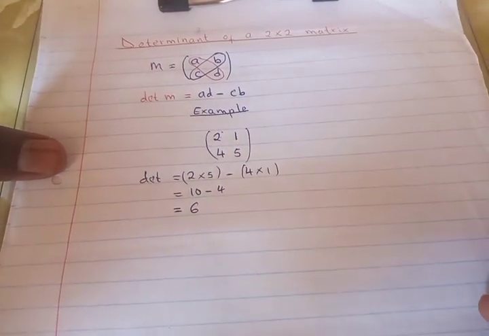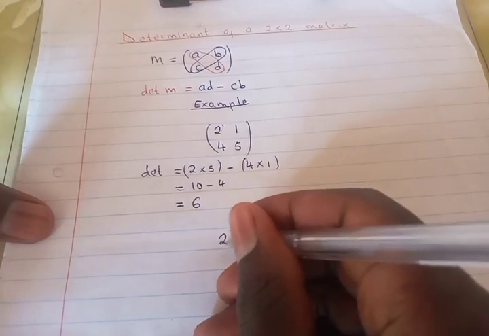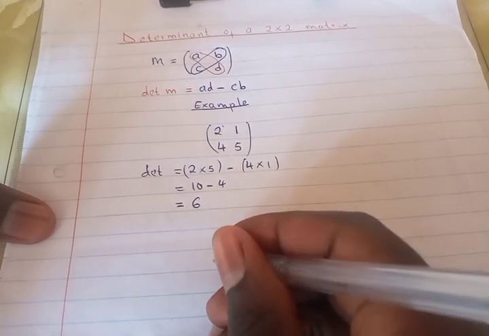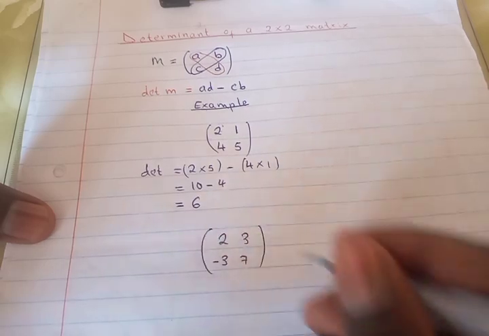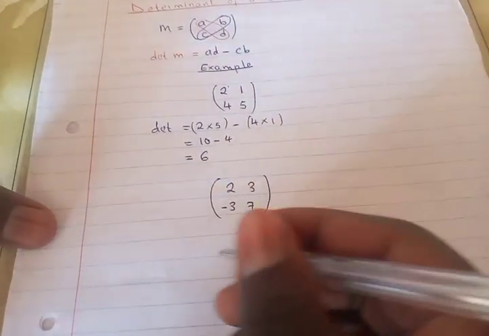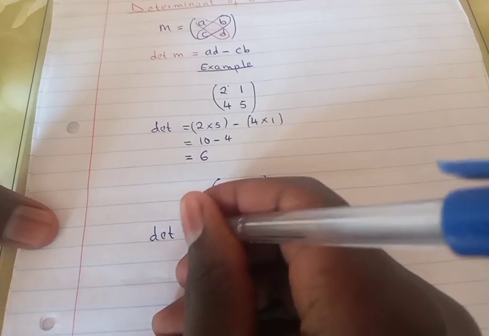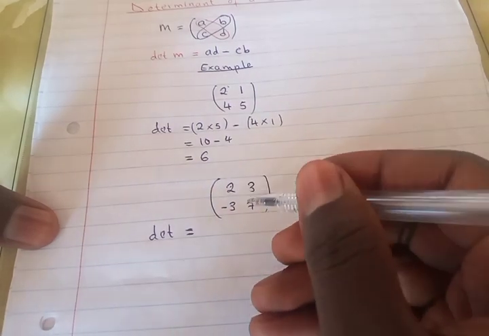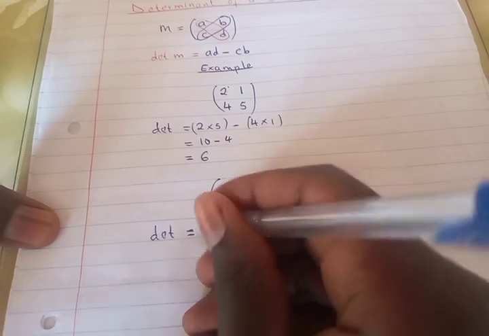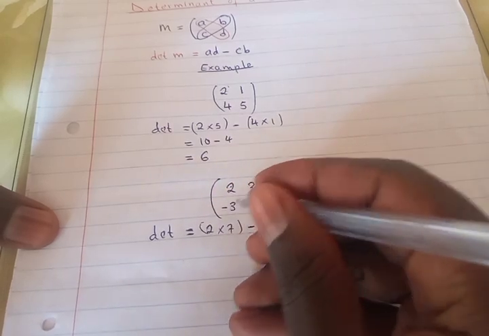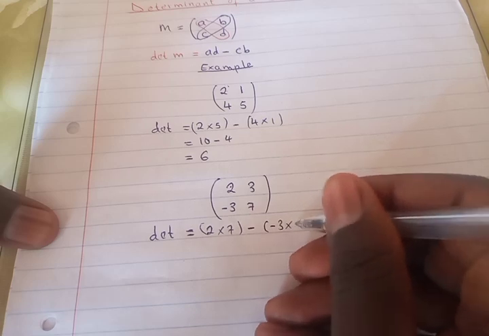If we look at another one, let us consider a matrix 2, 3, -3, 7. So the determinant is going to be 2 by 7, which is going to be 14, minus -3 by 3, which is going to be -9.